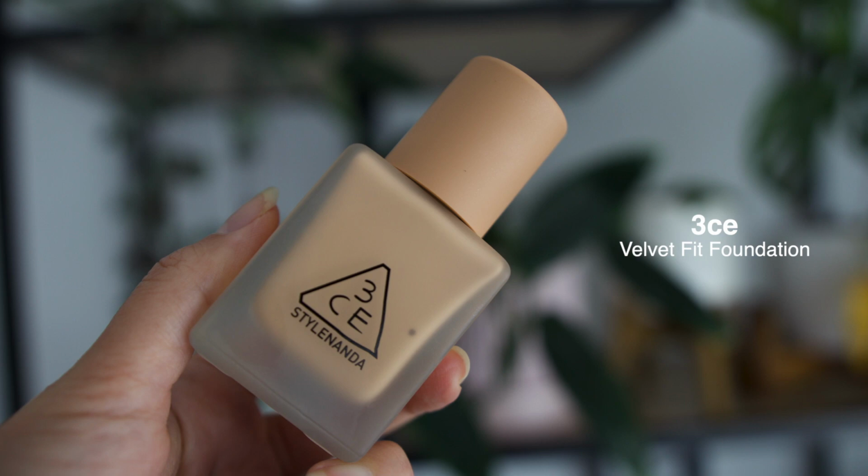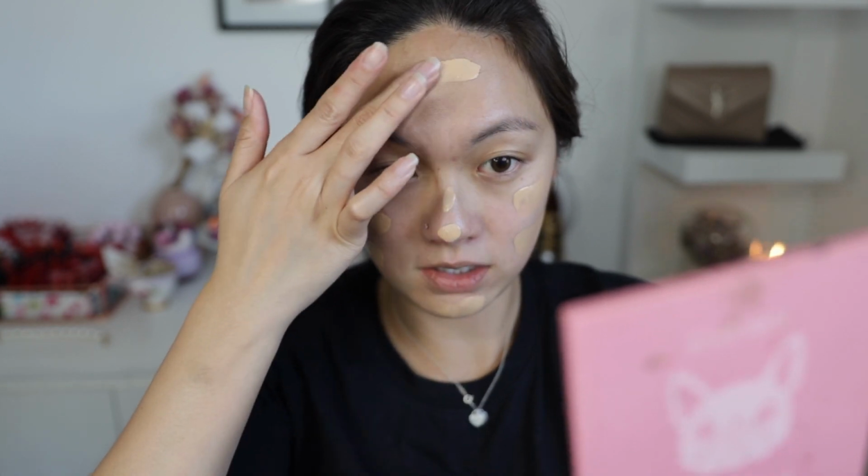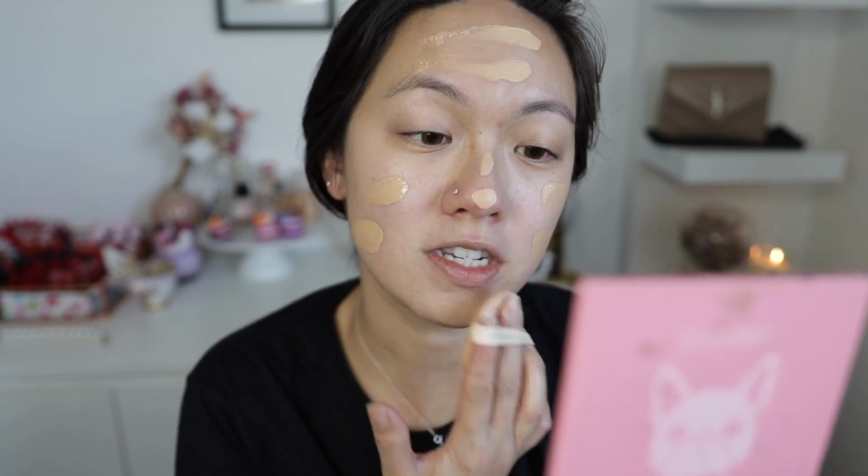I have this foundation with me. This is a 3CE Velvet Slim Foundation, so it's supposed to give you a velvety finish, and I'm just gonna pump a few dots out like this, just very little. It is very runny, which is good because I want this to spread out on the face really nicely and evenly. I tend to go really heavy with makeup, so it will be very interesting to see how it reflects on my face. But okay, I'll just do a little bit of that for now, and I'm just gonna get a puff and blend it out.